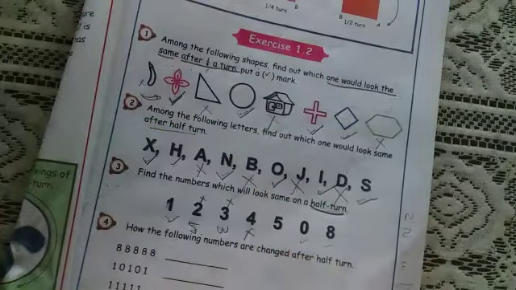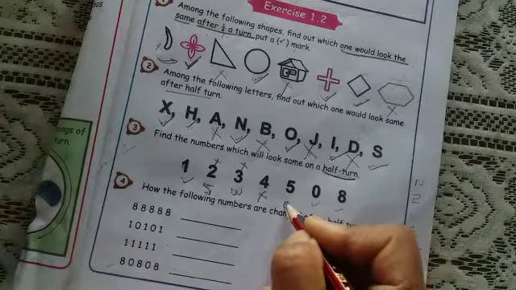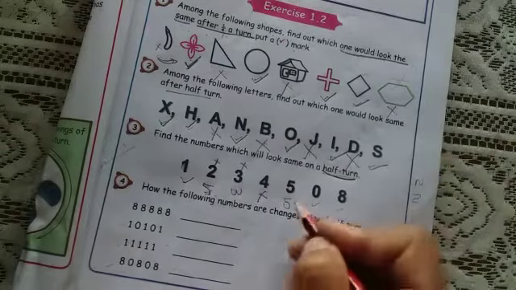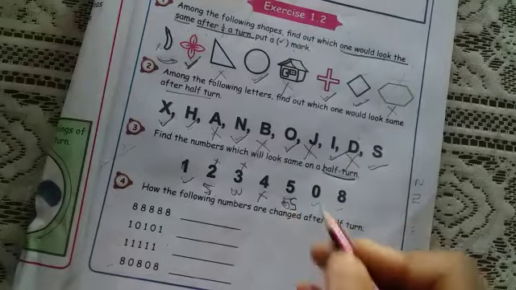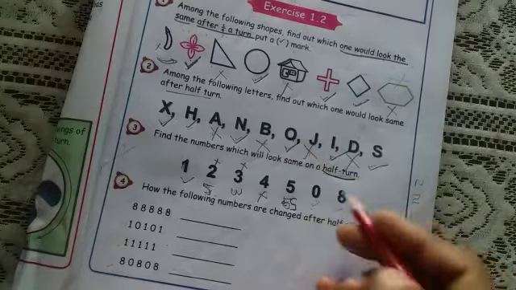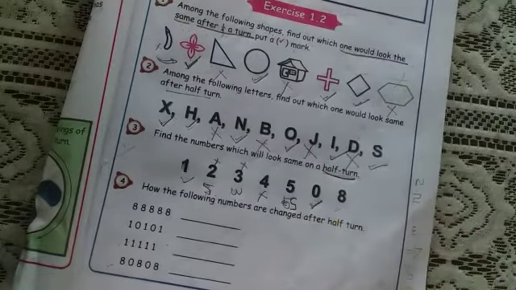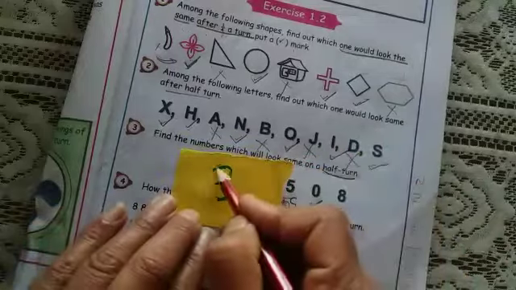Even 5 will change its position. 5 will become upside down like this. 0, will it change? Just now we saw for the letter O. In the same way, 0 will not change even when you turn it upside down. 8, when you turn it upside down, for example, we'll make this as 8.